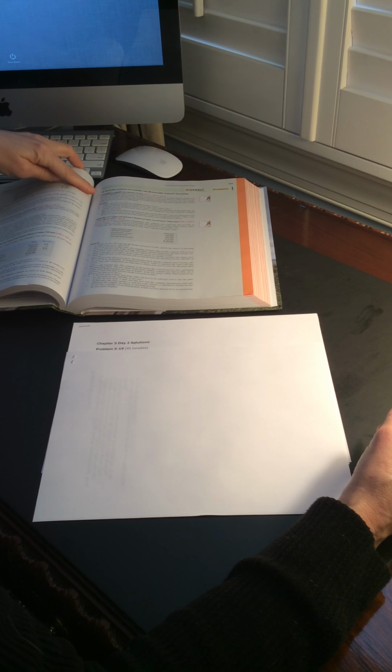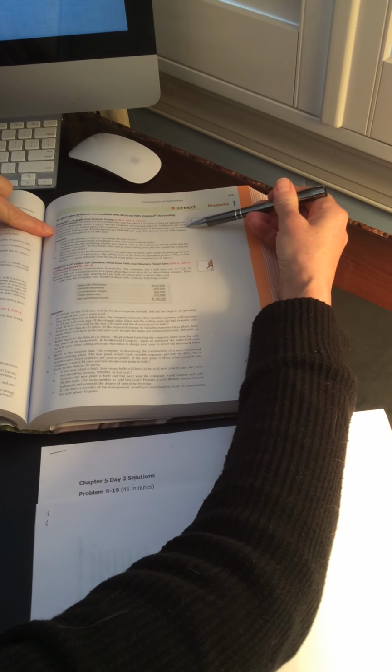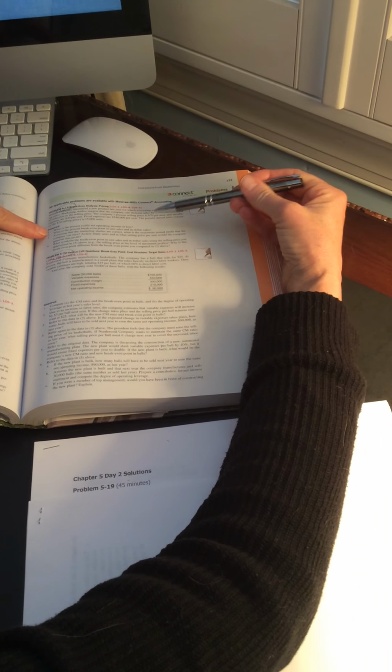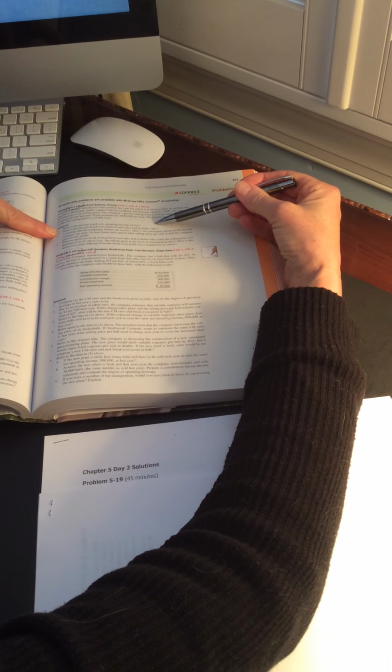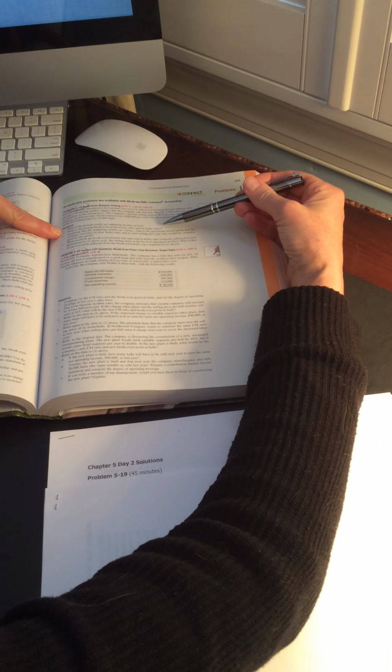Good morning, everybody. So in chapter 5, the first problem we're going to do is problem 19, which is right here on page 223. We've got 4 parts to the problem, and I'm going to walk through each one. All the data that you need is in the head note right here. I'm going to start by walking through the first 2 questions, present yearly net operating income and break even in unit sales and dollar sales.